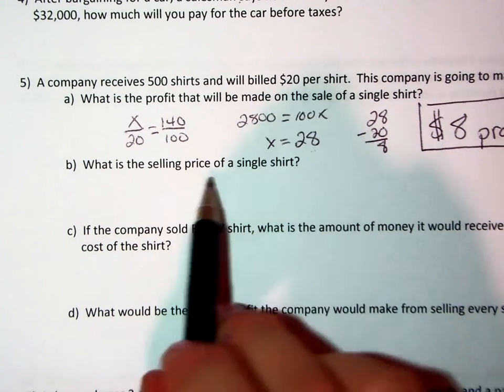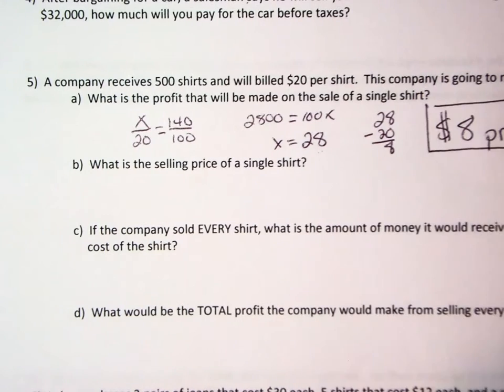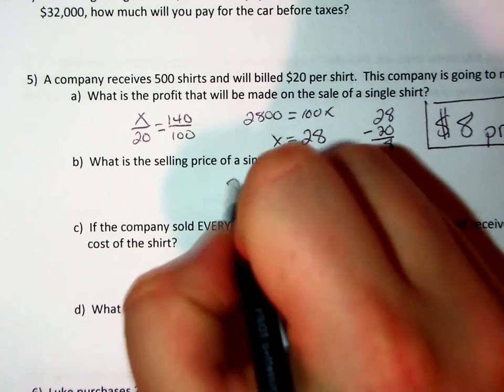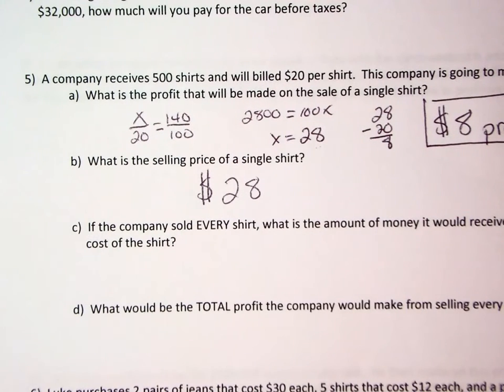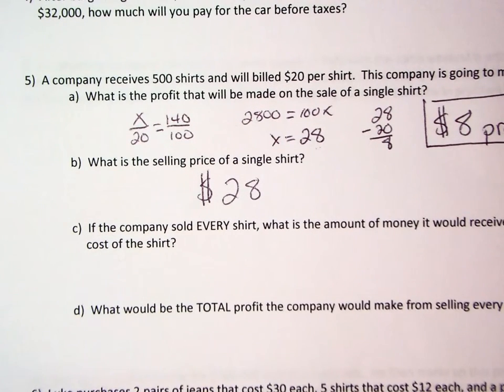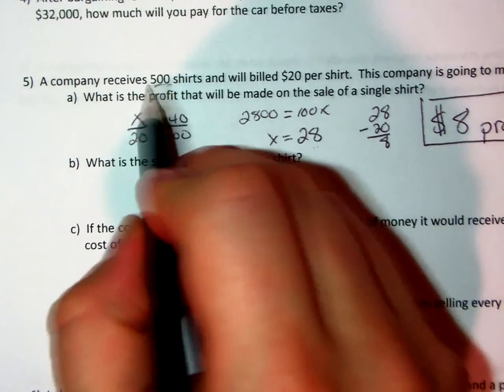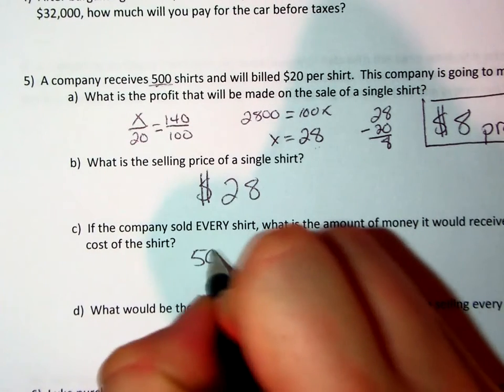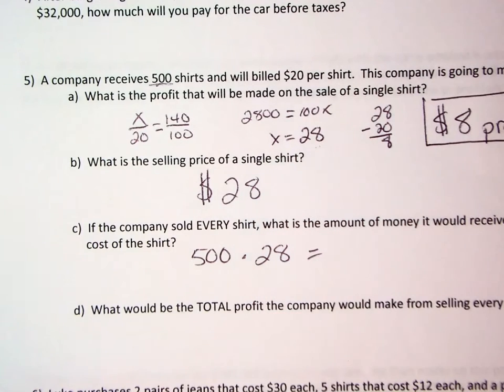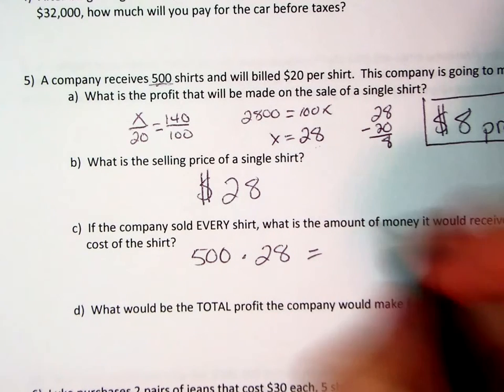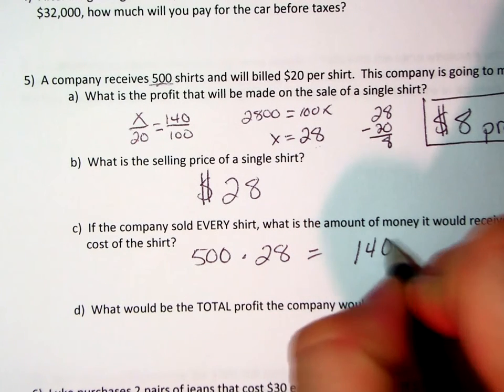And then we just discussed what's the selling price of a single shirt. Well, we found that in the previous problem. $28. If the company sold every shirt, what is the amount of money it would receive? Well, there were 500 total shirts times the $28 selling price equals $14,000.